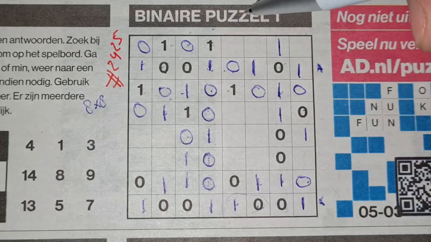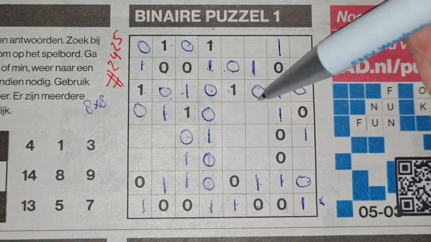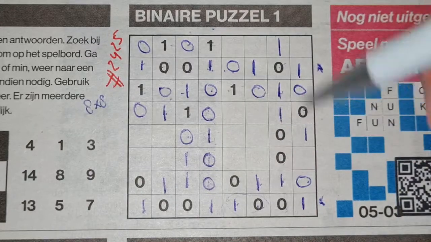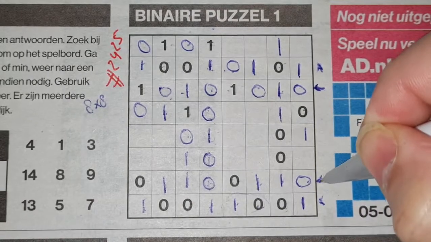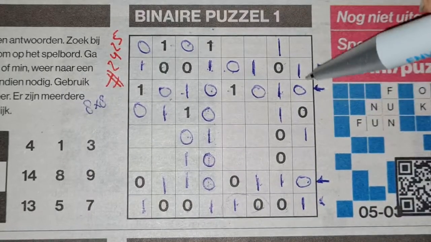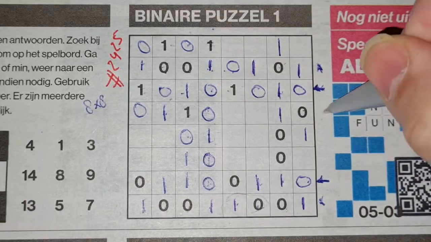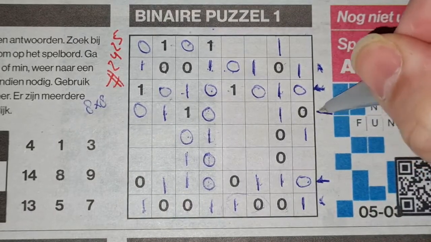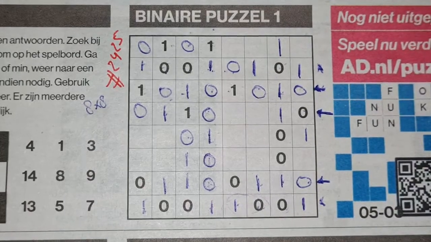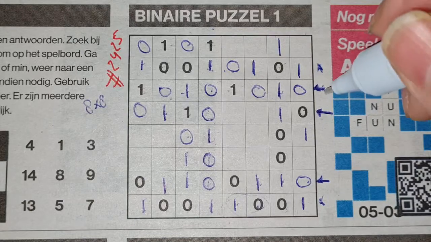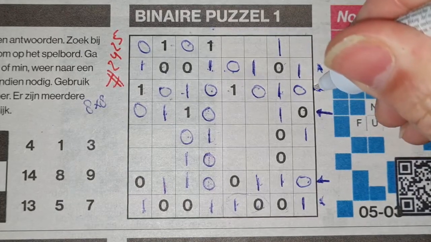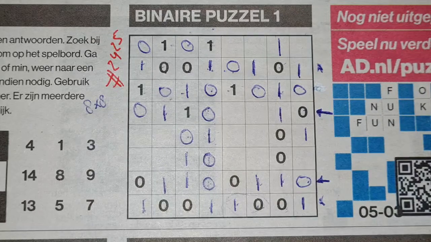Then need to compare again. Yes, this row and that row. Sorry. This row. Okay. I need to correct this. So it's not this one. Okay.